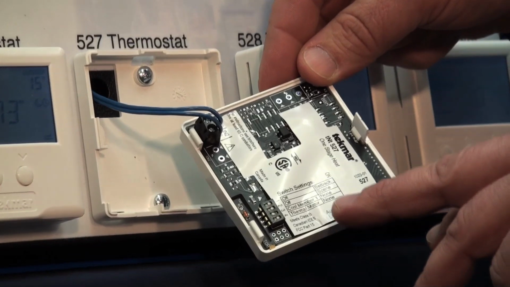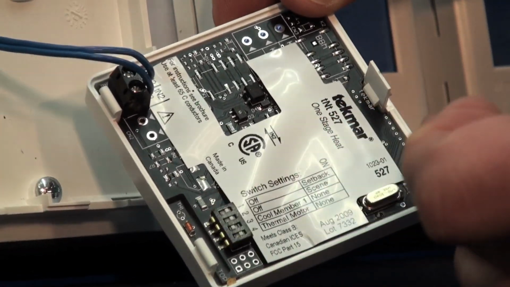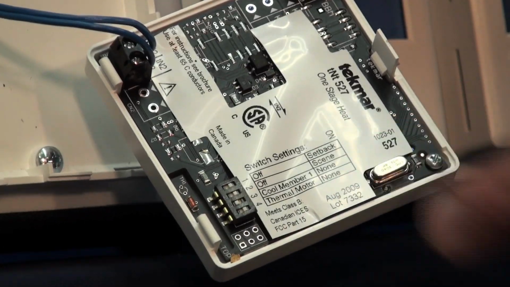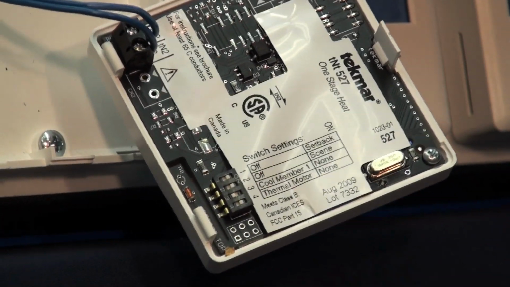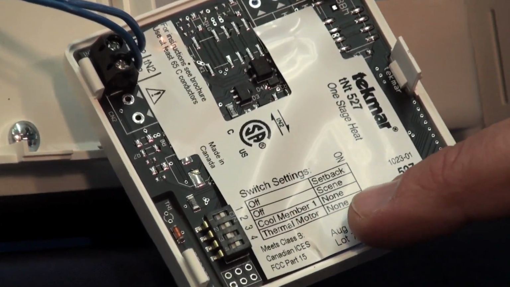On the dip switch setting, if it's going to be part of a setback schedule, you're going to set the dip switch to the on position. If it's going to be part of a scene, which is the user switch, you have to turn that on.